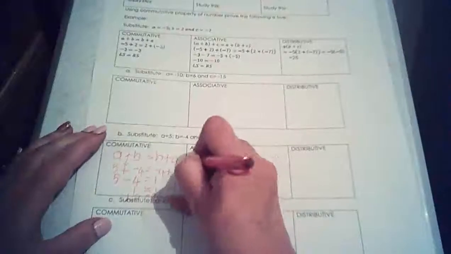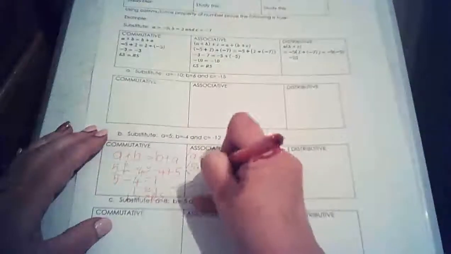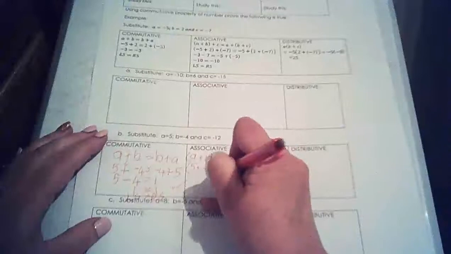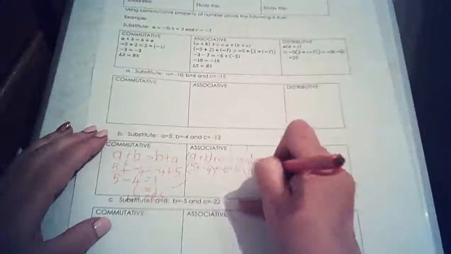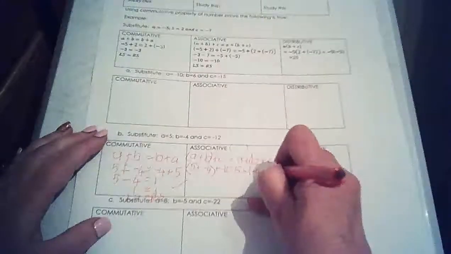A is 5, plus, copy the plus, then minus 4, plus, copy the plus, and C is minus 12. A is 5 plus, in the bracket, minus 4 plus minus 12. Close bracket. Now let's work out.